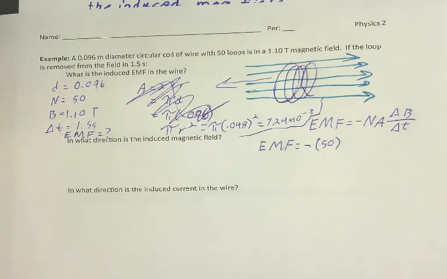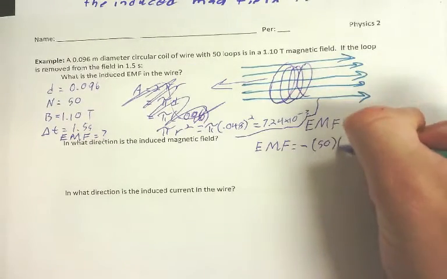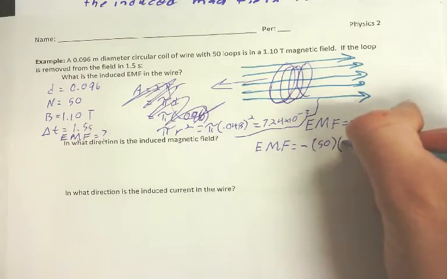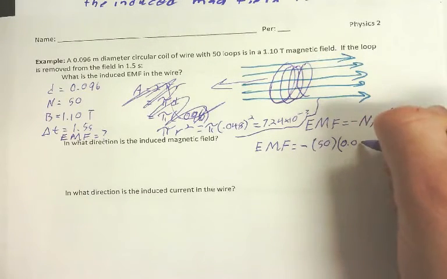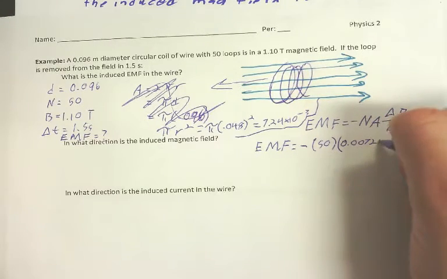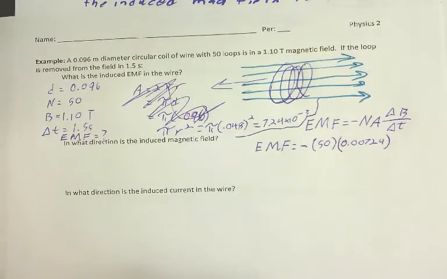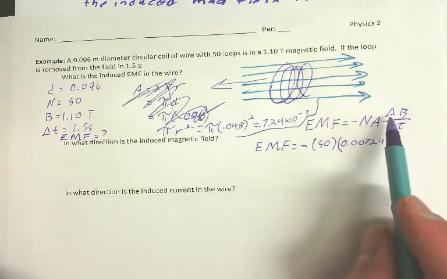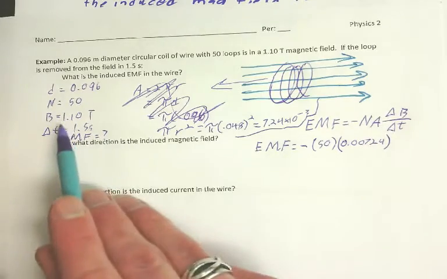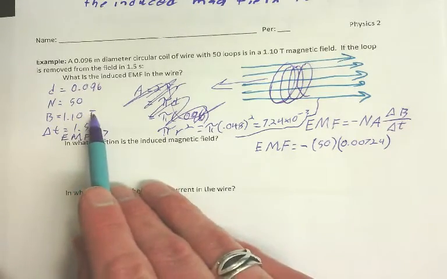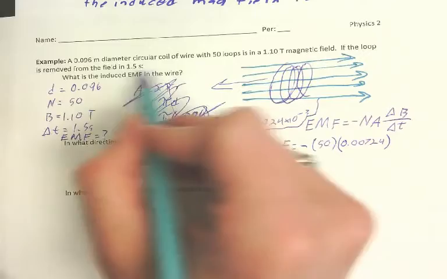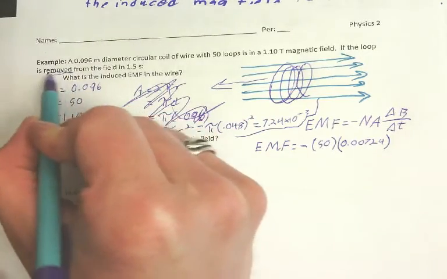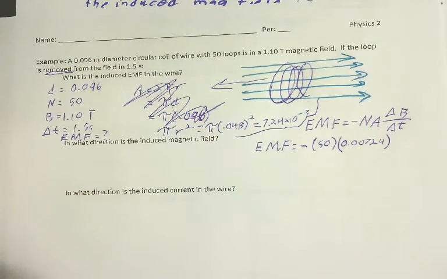Okay, so that's my area. I am going to go ahead and plug that in as standard notation, so 0.00724. Now we get to delta B. So delta B is the change in the field. The field started as 1.1, and then it says I removed it. I removed it from the field. That means the amount of field at the end is 0.